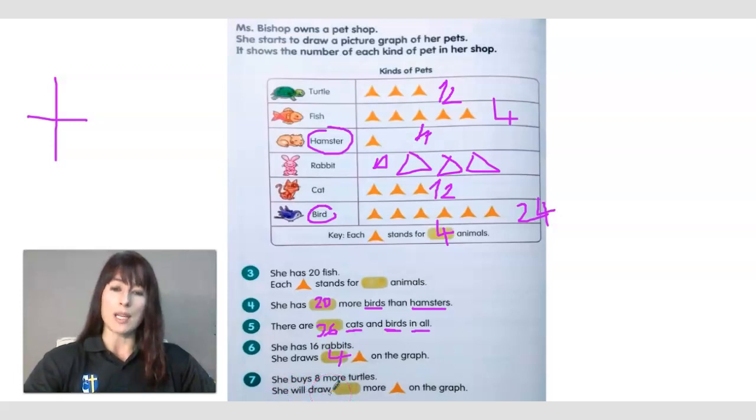She will draw how many more of these symbols on the graph if she said she bought 8 more, okay? She has 12, but she decided to buy 8 more. So I cannot put here 8, right? I cannot draw 8 more symbols because that would be 8 multiplied by 4, that would be 32. She only bought 8. So in order for me to find out how many I can draw, I can do 8 divided by 4, or I can do 4 multiplied by what number is 8? And it's 2. So we're going to be drawing here only 2 extra symbols, okay? And so we will draw 2 more of these symbols.